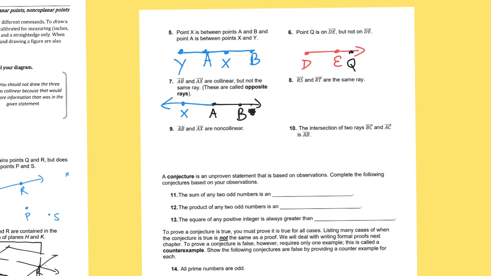RS and RT are the same ray. Okay, so starting at R and going towards S or T and keeping on going forever would give you the same exact values of points. Okay, so RS or RT would be the same thing, okay? Because both would say start at R and go towards either S or T and keep trucking forever.